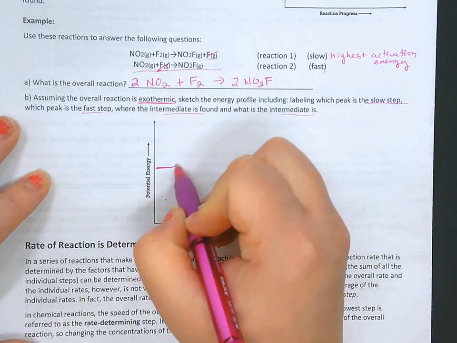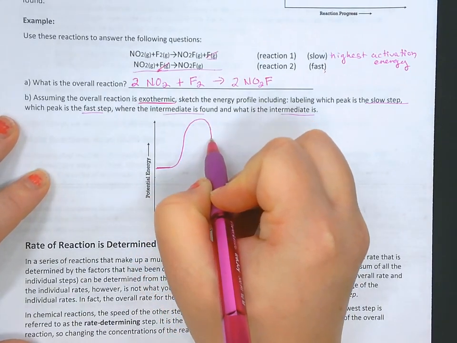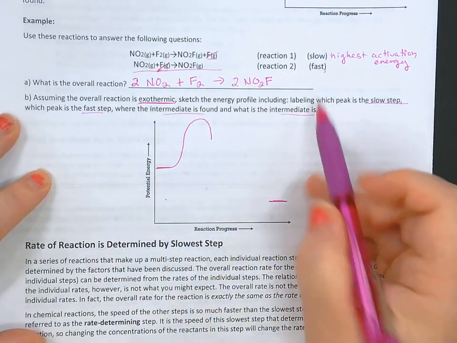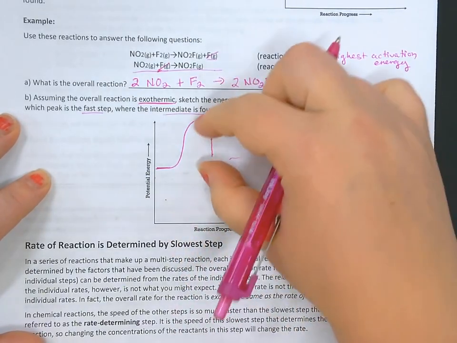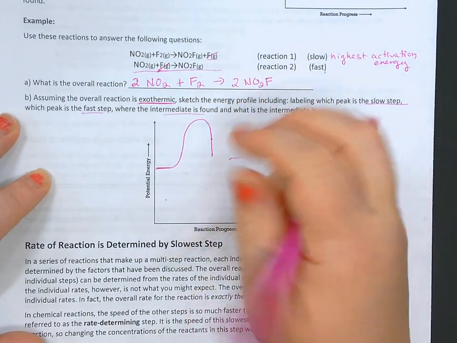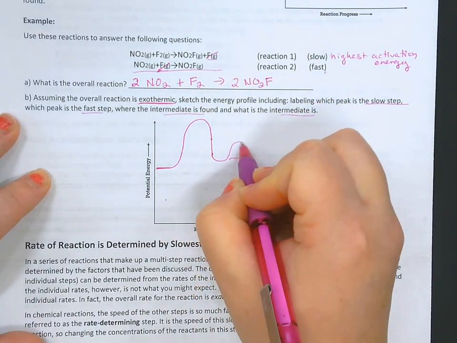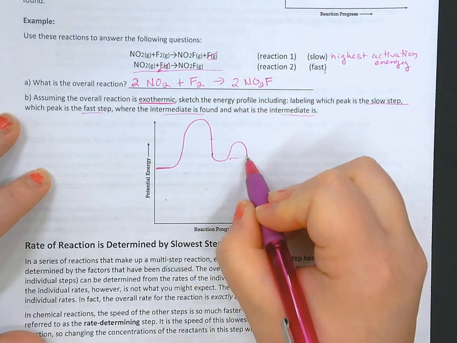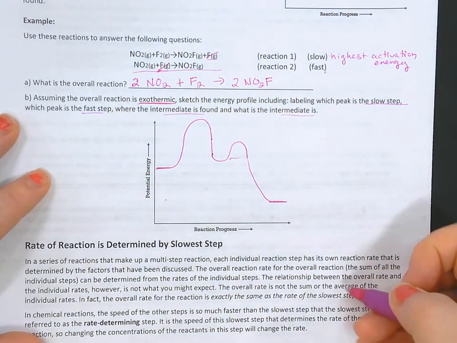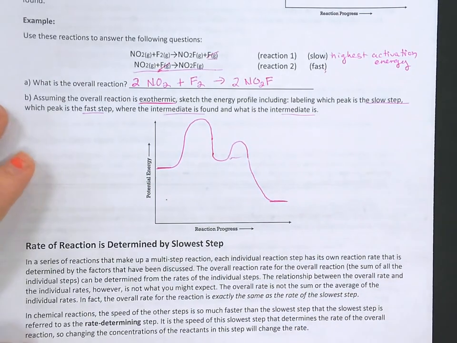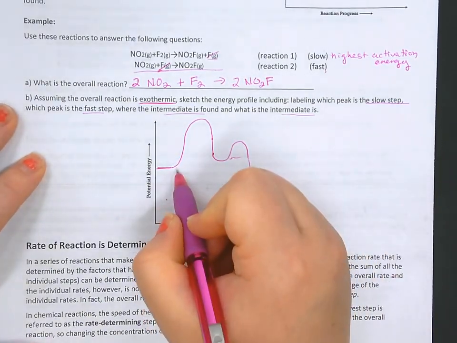So we want our first step to have a high activation energy. Okay, and our second step is going to be fast. So our activation energy is this chunk. We're going to need it to be shorter. So I'm just going to do a little hill, and then we just need to connect it to our products. Okay, so it's a little drag on my pen.